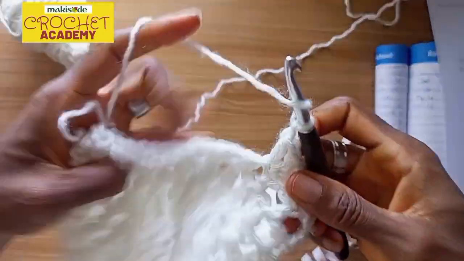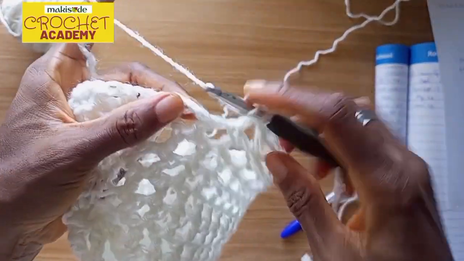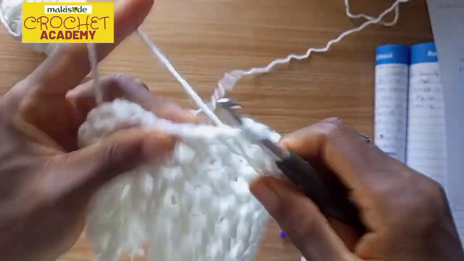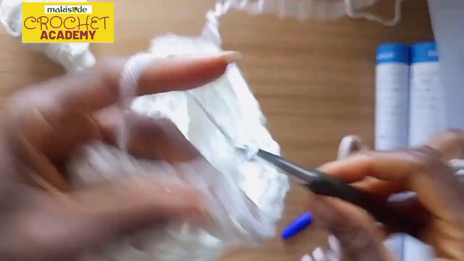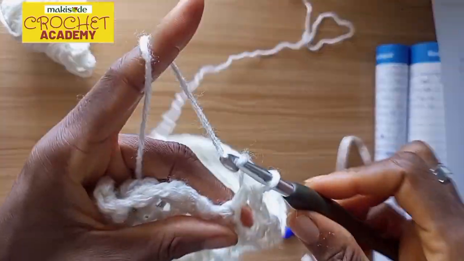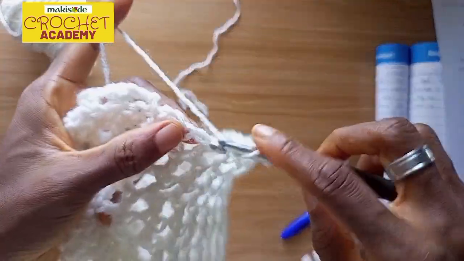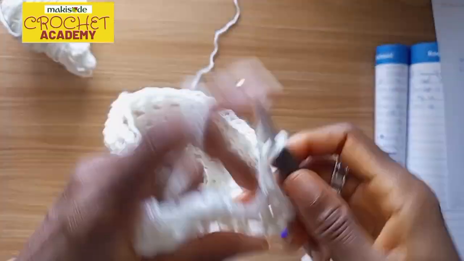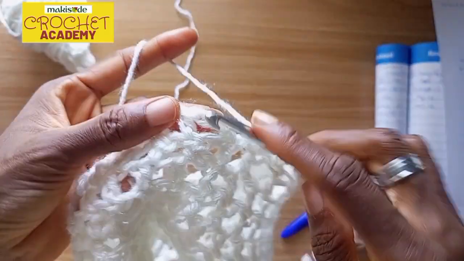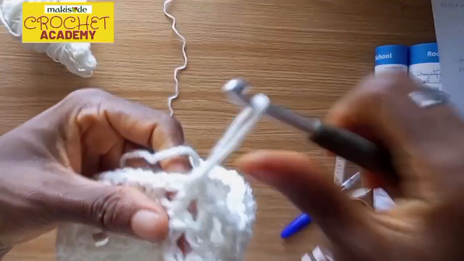Then I walk up the remaining 8. You're going to notice I have 8 left to go. So 1, 2, 3, 4, 5, 6, 7, right there, and then 8 where I slip stitch in there to create my last chain space.